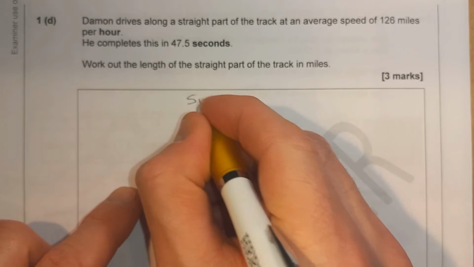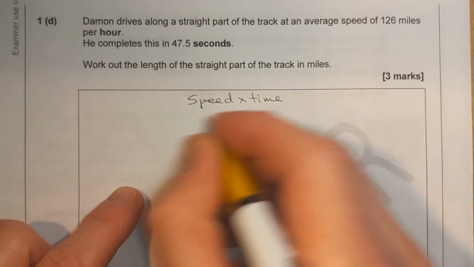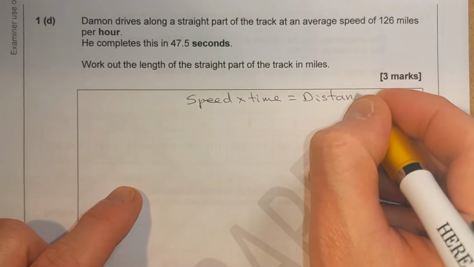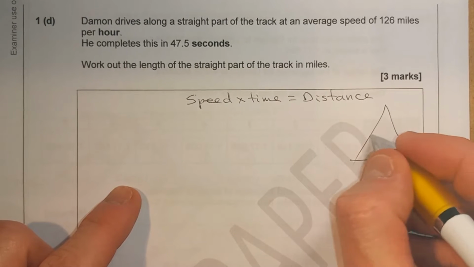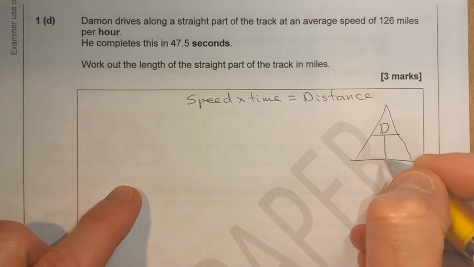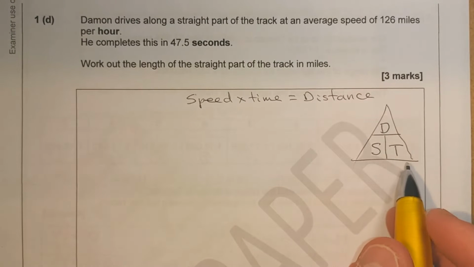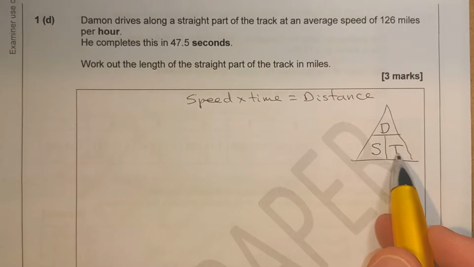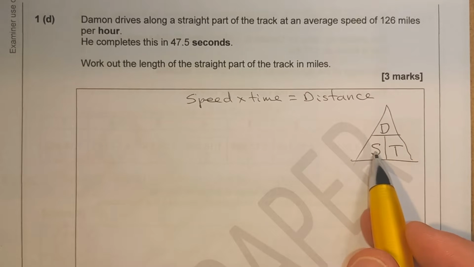The speed that you're travelling times the time that you're travelling at that speed is going to tell you how far you're travelling, or the distance. And you might remember it with a handy little triangle like this. So in other words, we're saying the distance is equal to speed times time. Now this is helpful because this also means if you want to work out the speed, then it's distance divided by time. Or if you want to work out the time it takes, then it's the distance divided by the speed.